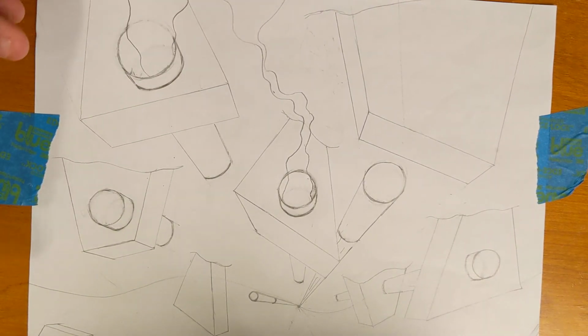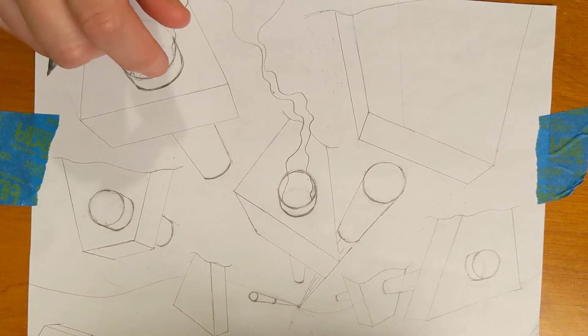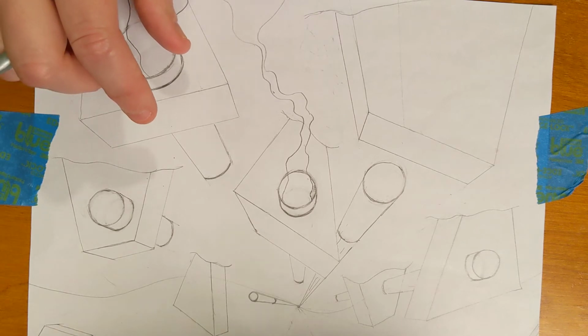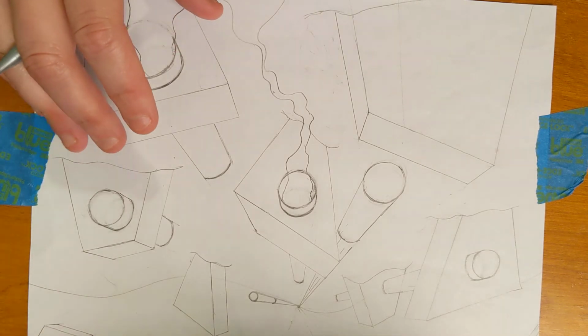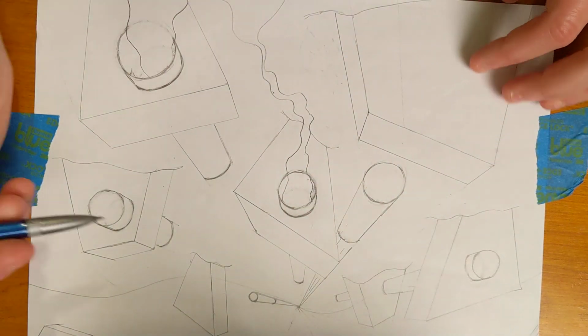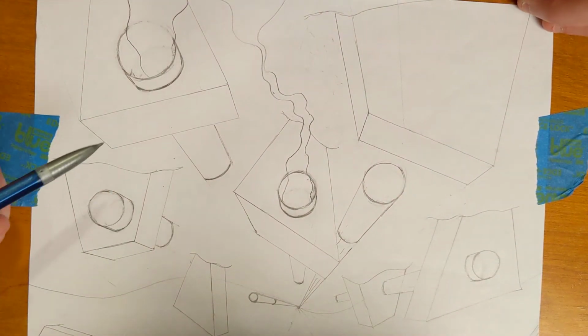You are going to be required to show space. So what is space? Space means, not like outer space. I'm talking about the space they're making, things looking like they're going back in space. Okay, so some ways that you can show space is by overlapping.